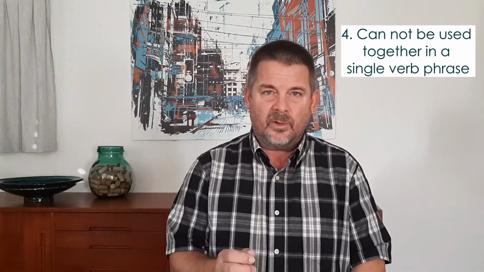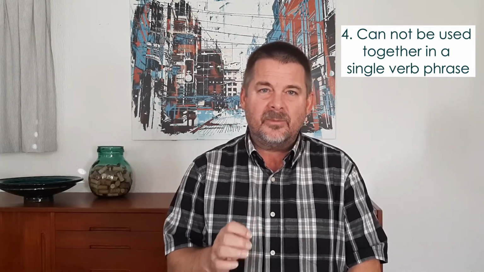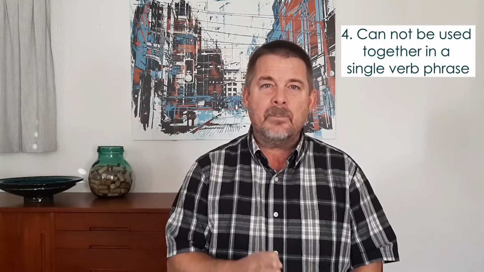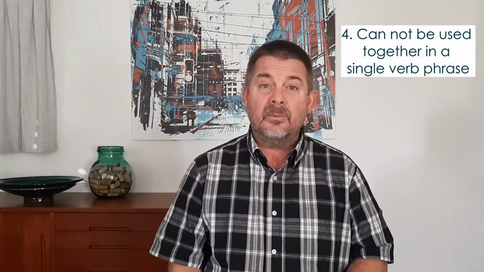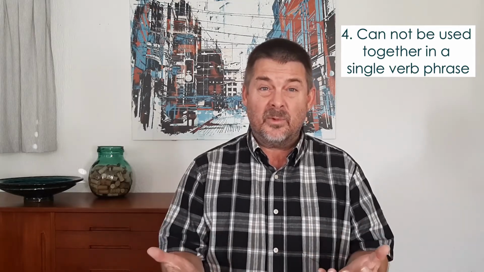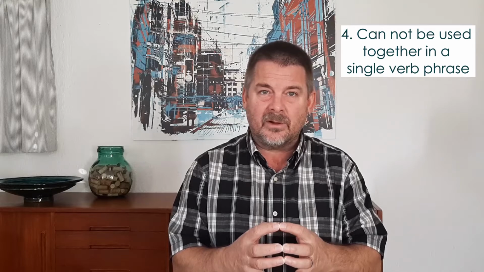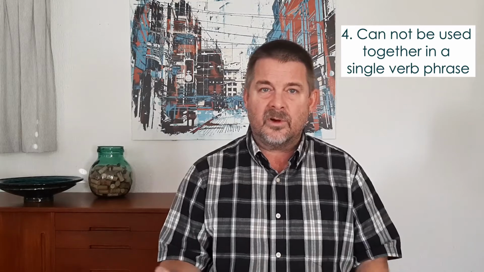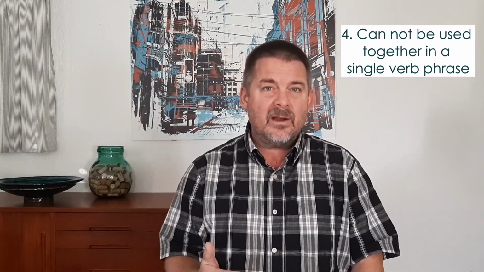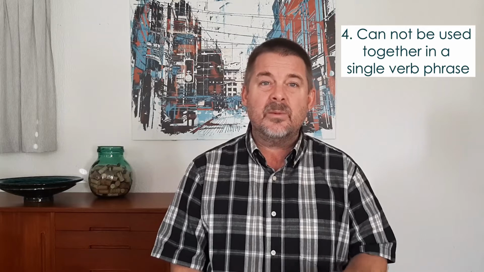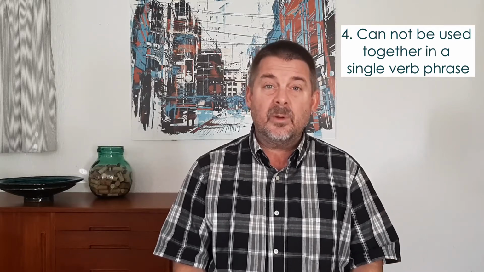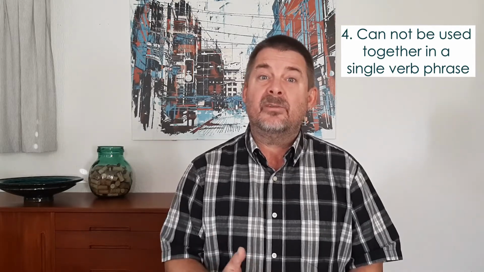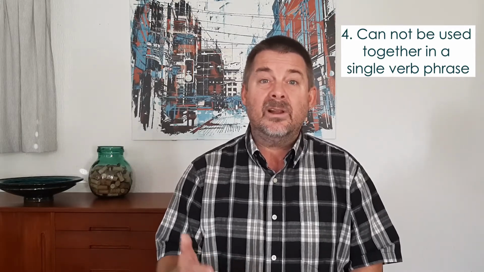The fourth rule of modal verbs is that you cannot use them together in a single verb phrase. I often hear my students say, "I must can do this." The problem is must and can are both modal verbs, and you can't put them together. The two that are most often needed together with another modal verb are can and must. Therefore, we often replace can with be able to, and we often replace must with have to. And this leads to sentences like "I must be able to" or "I will have to."